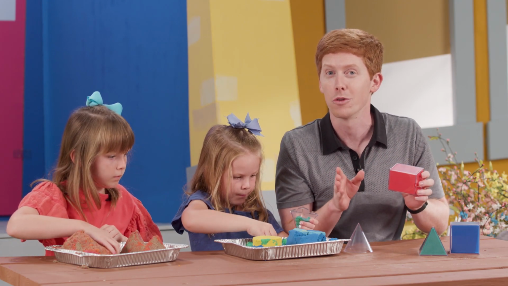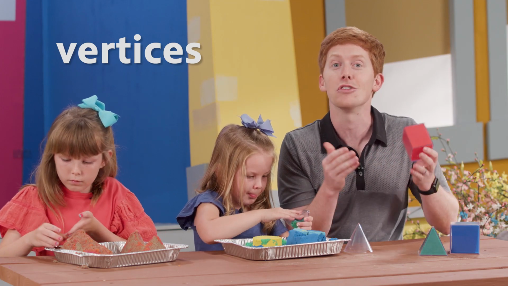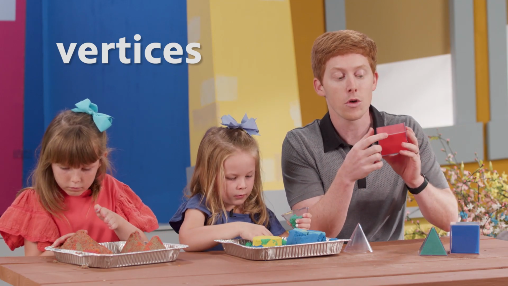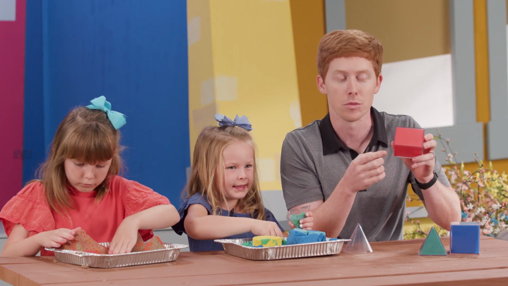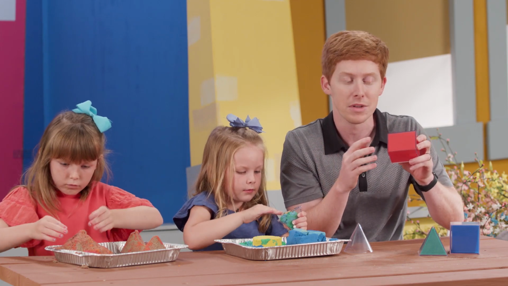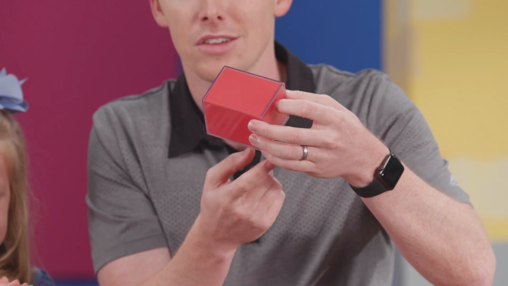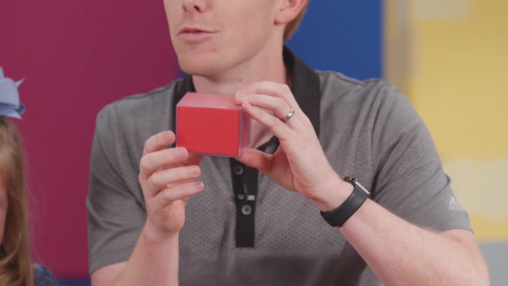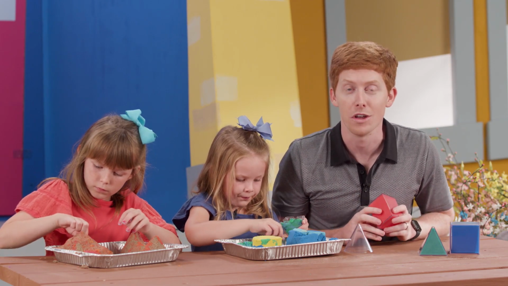There's also another word that I threw out there, which was vertices. Now vertices is like a corner. So it's where those edges come to a point. So you can see right here on my rectangular prism, 1, 2, 3, 4 vertices where they come together right there. But then I have more on the other side, 5, 6, 7, and 8 vertices on my rectangular prism. That was a lot just for one shape.